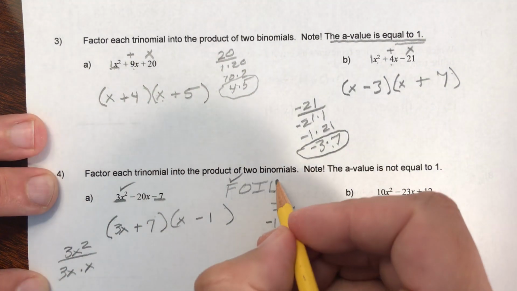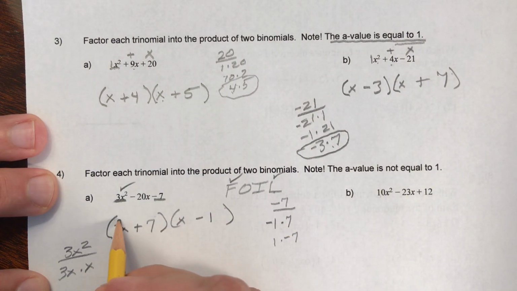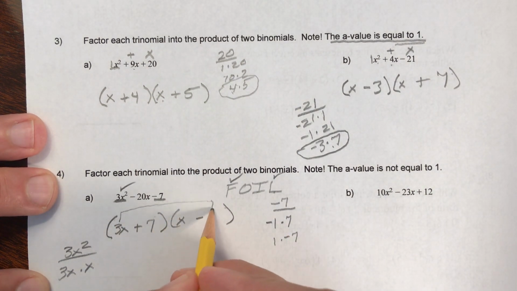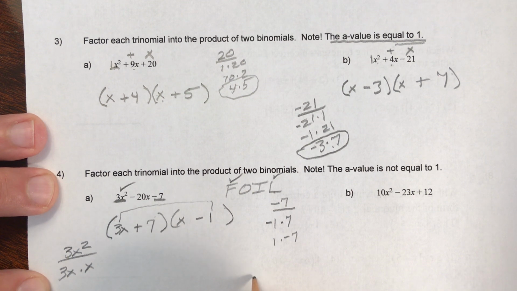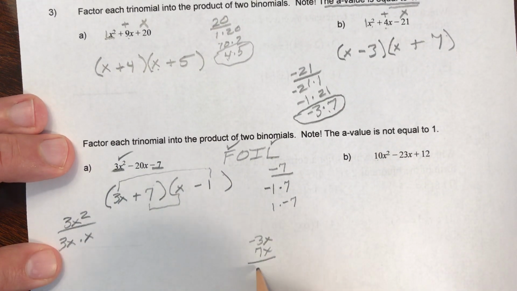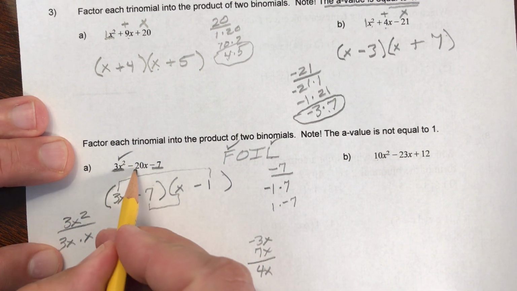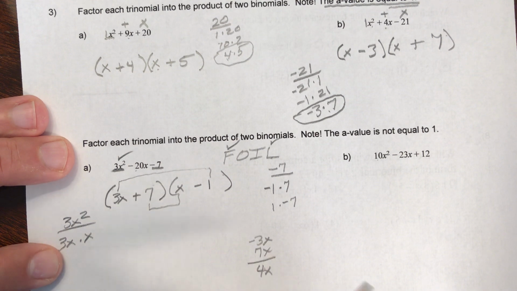So right now, I know the first works and the last works. I'm just going to check these outers. Those outers right there multiply to be negative 3x. I'm going to check these inners, these inside terms. They multiply to be 7x. Oh, I'm off the screen. There we go. And that right there adds up to a positive 4x. And that is just not the middle term. That's how I know that this is just not the answer.